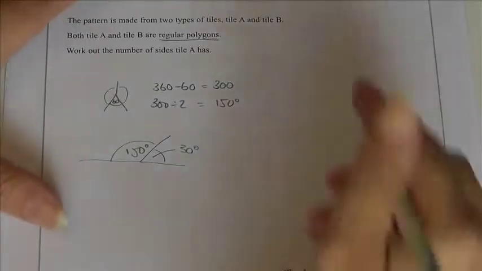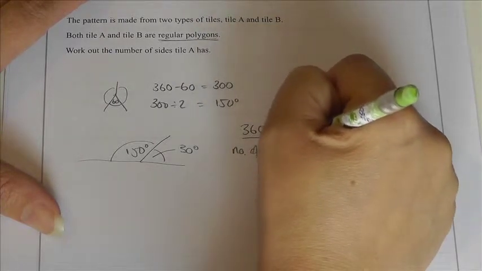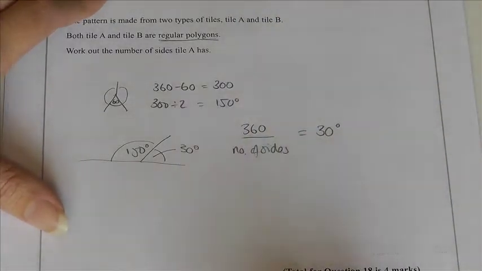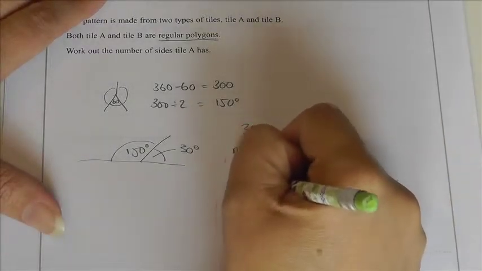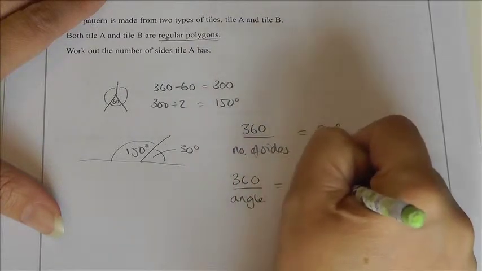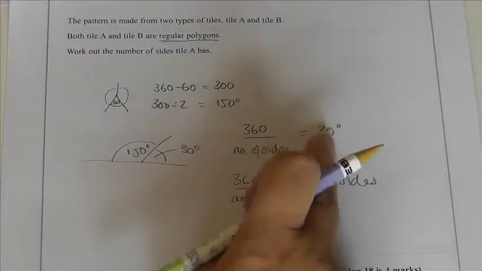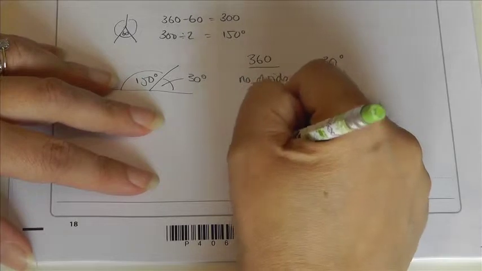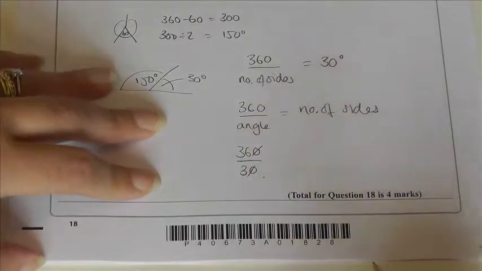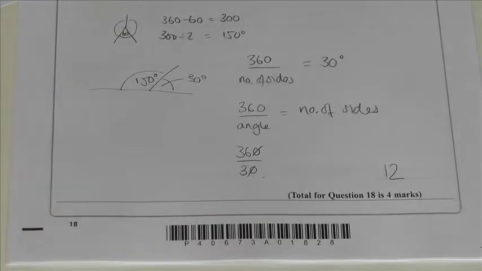Now, if 360 divided by the number of sides gives me this answer, the exterior angle, then it follows that if I switch that around and do 360 divided by the angle, it's going to tell me the number of sides. So what I'm going to do now is divide 360 by 30. 360 divided by 30, so I can get rid of those 10s straight away, and 36 divided by 3 is 12. Tile A has got 12 sides.